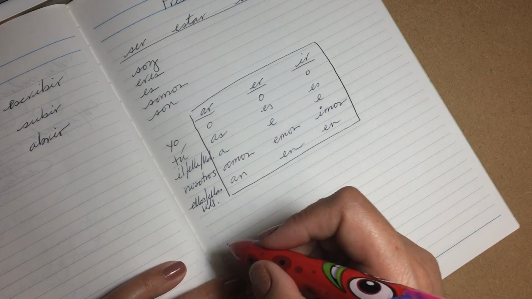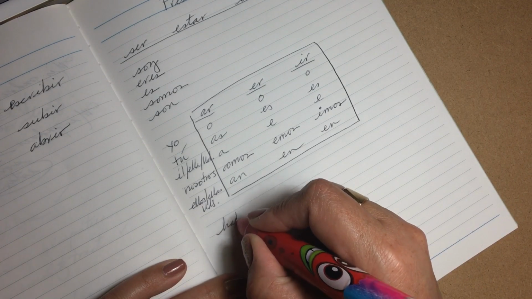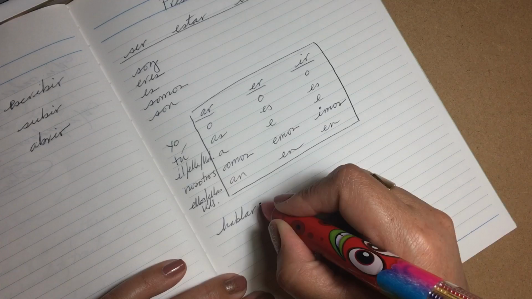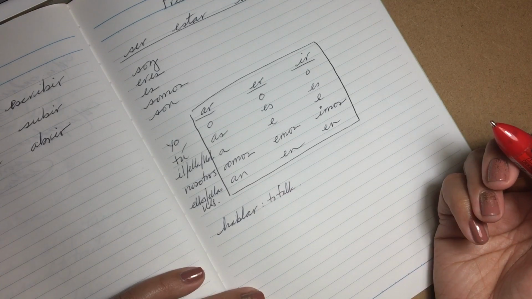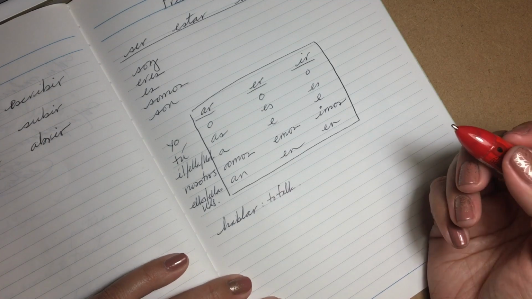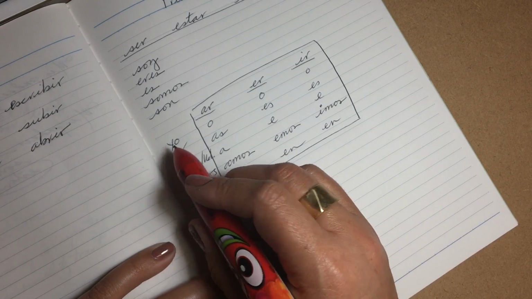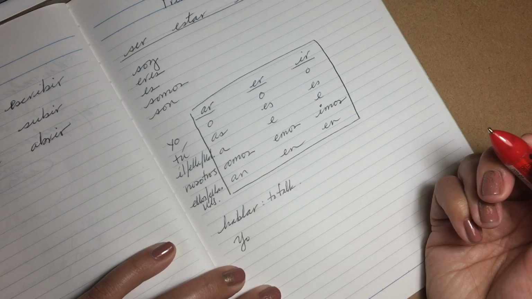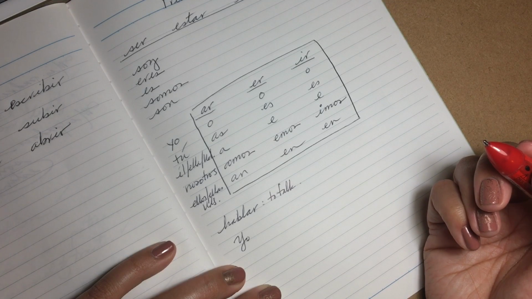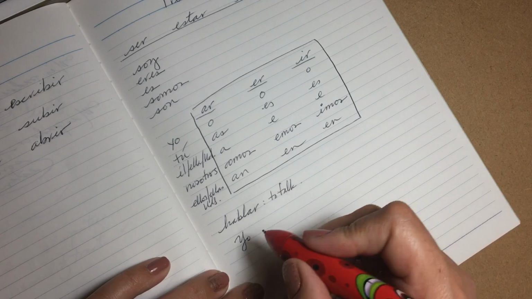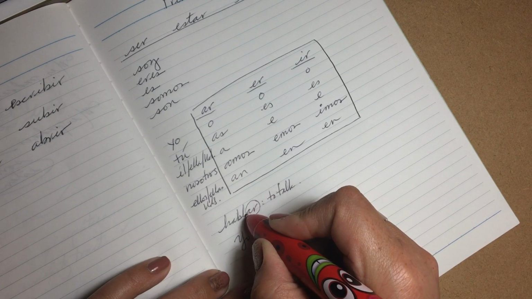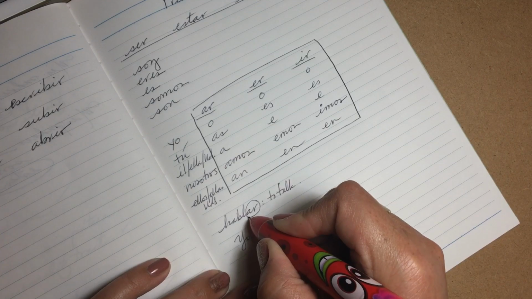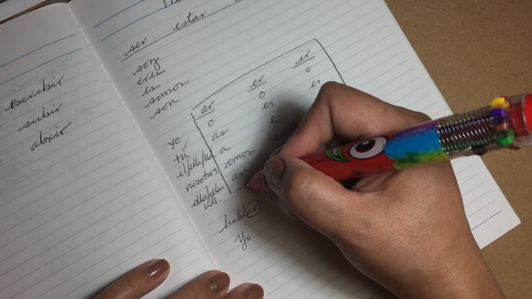Okay? So let's start with hablar. Hablar means to talk. So who do you talk to? Your boyfriend. I know you talk to your boyfriend. So yo, I talk. So what you do is you look at what kind of verb this is. This is an AR verb because it ends with AR. So we're going to use AR endings.